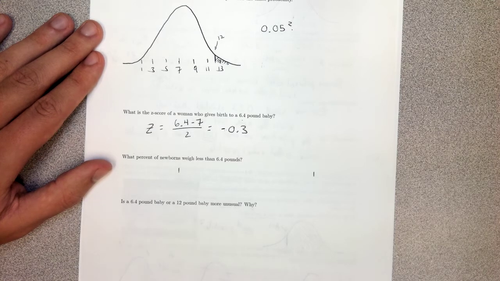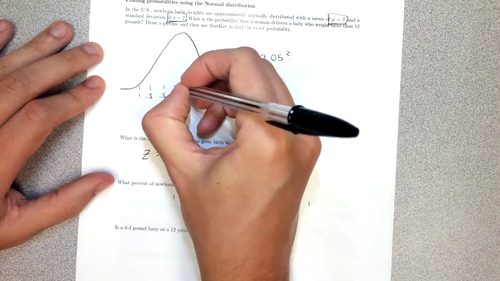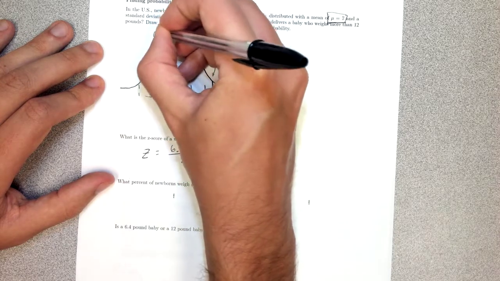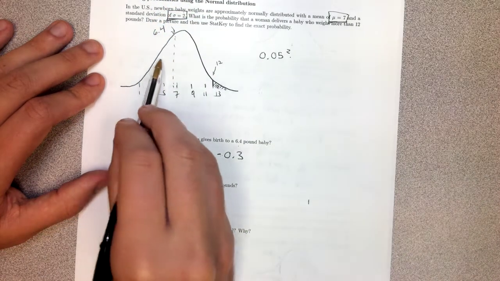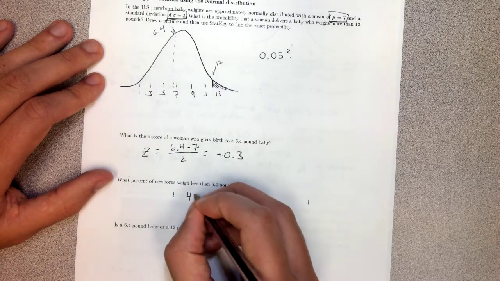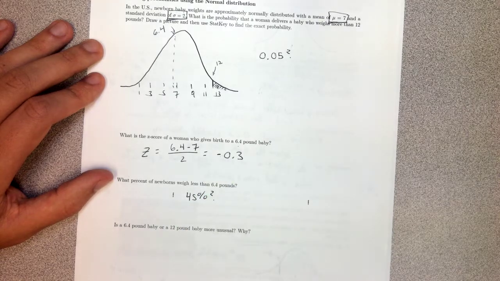We can also figure out what percent of newborns weigh less than 6.4 pounds. So I'm going to come back here to my picture. Going to mark 6.4 there. And then the percent that weigh less, to me, that looks like it's about 45%. Question mark.